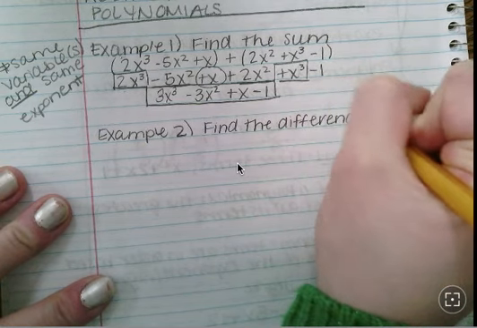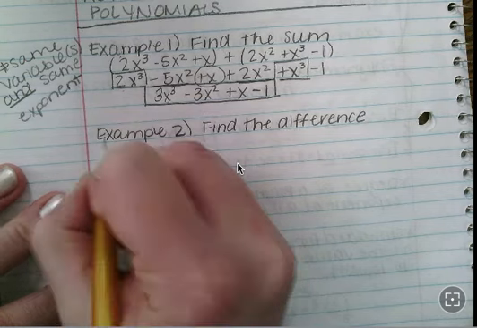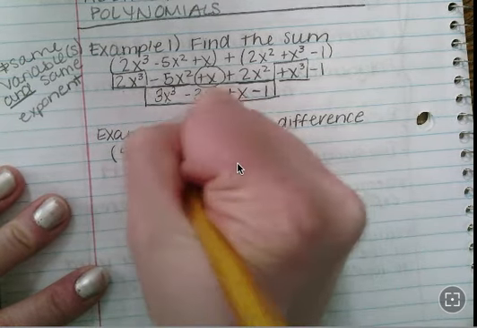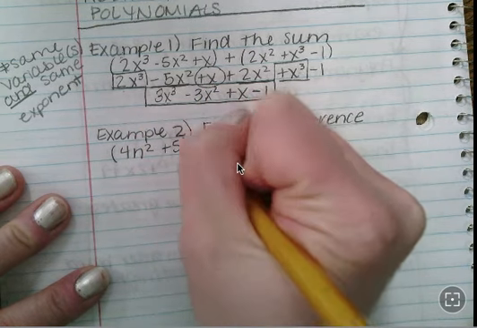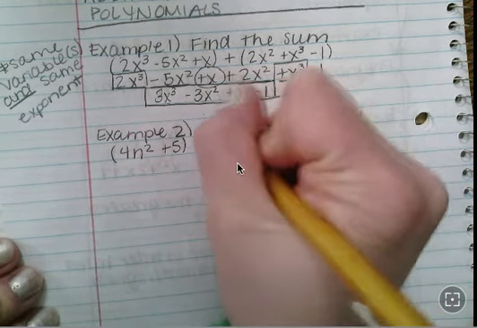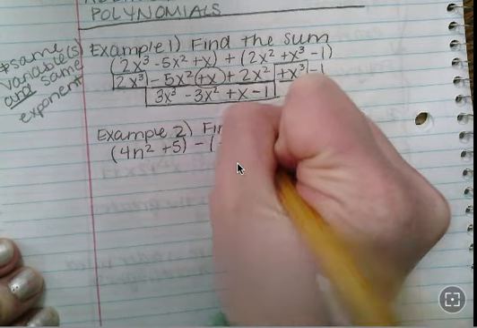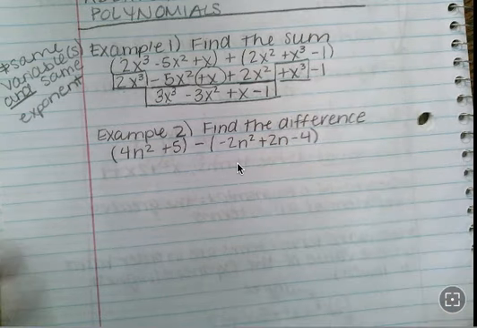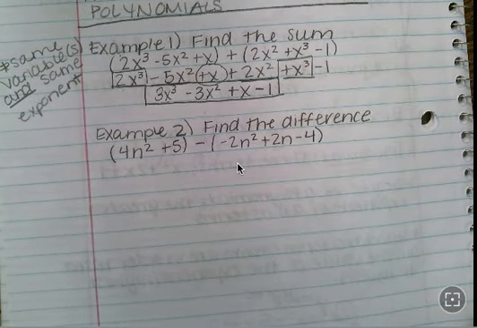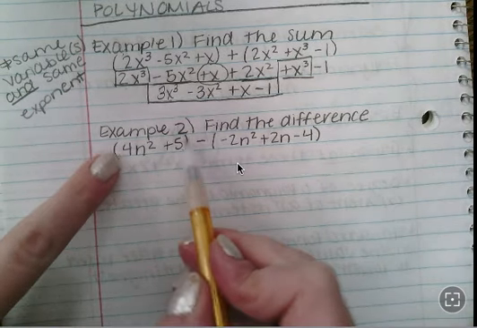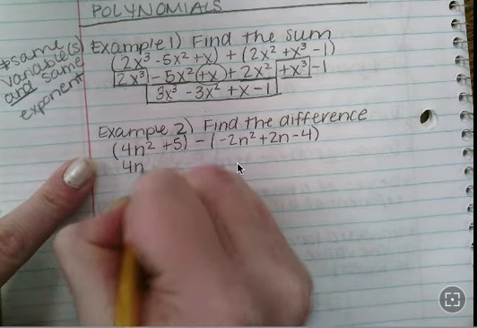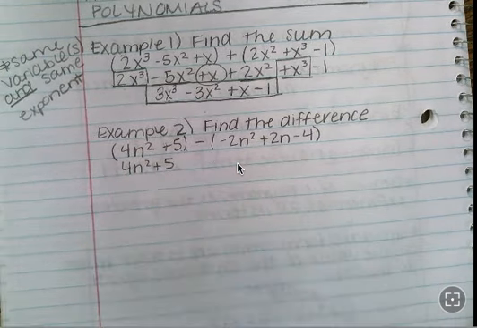So we're going to find the difference here of parentheses 4n squared plus 5, close parentheses, minus, open parentheses, negative 2n squared plus 2n minus 4. Now, if we just look at this first term here, nothing matters if we take those parentheses away.